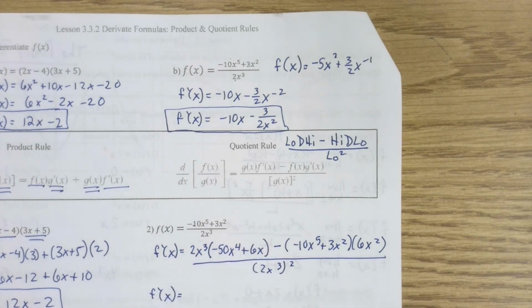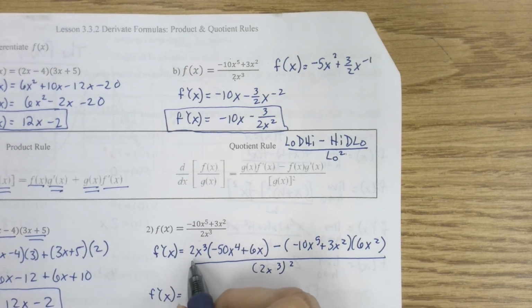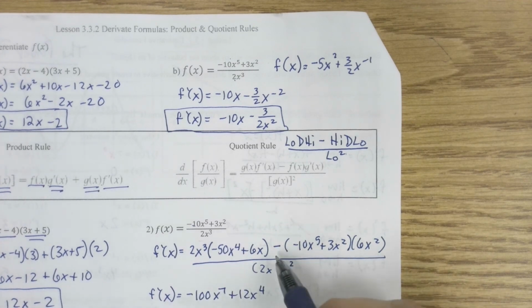And now we're going to just clean this up. So distribute your 2x cubed, we would have negative 100 x to the 7th plus 12 x to the 4th. And I'm not going to distribute a subtraction symbol and the 6x squared in my head at the same time. So what I like to do is either distribute that subtraction symbol to the first expression or to the second one.